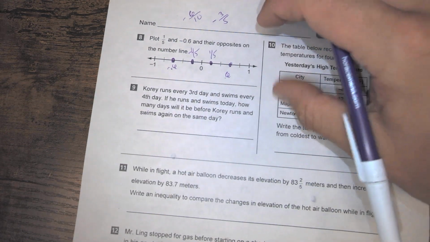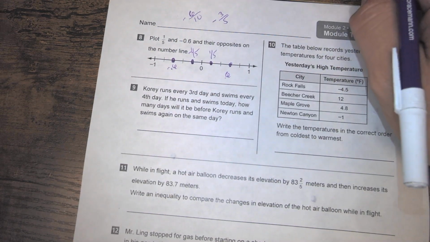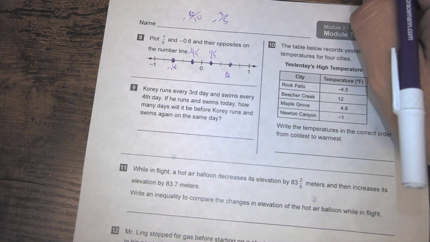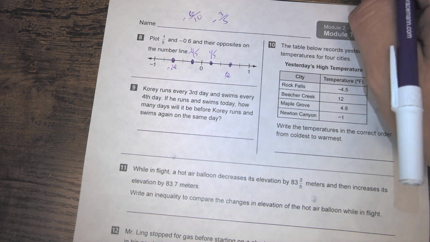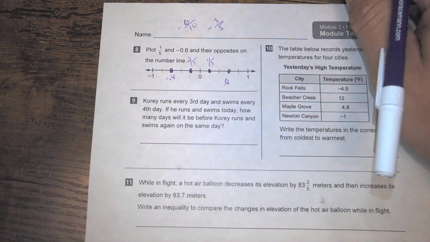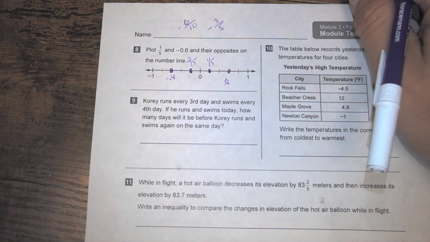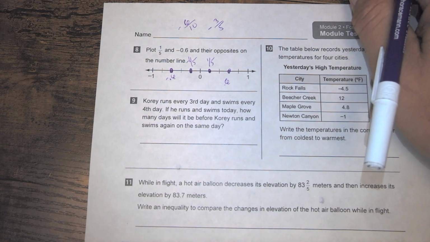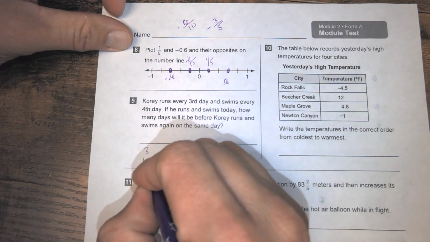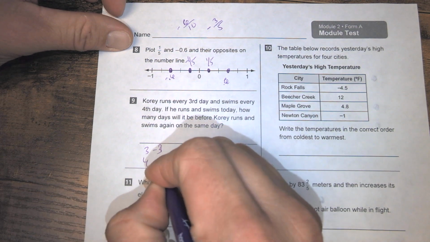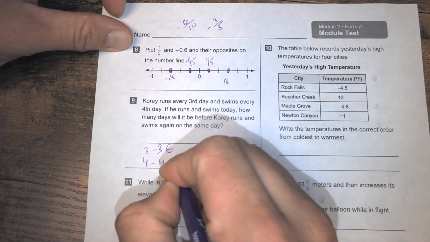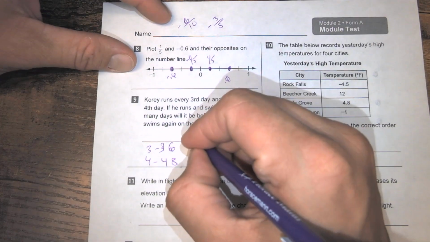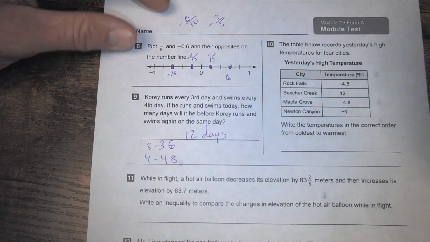Number 9, Corey runs every third day and swims every fourth day. If he runs and swims today, how many days will it be before Corey runs and swims again on the same day? So here we're finding what? Least common multiple. So you're going to write those out. So 3 and 4 until you match one. So 3 times 1, 4 times 1. Times 2, times 2. So which one would it be, Dean? 12. 12 days.